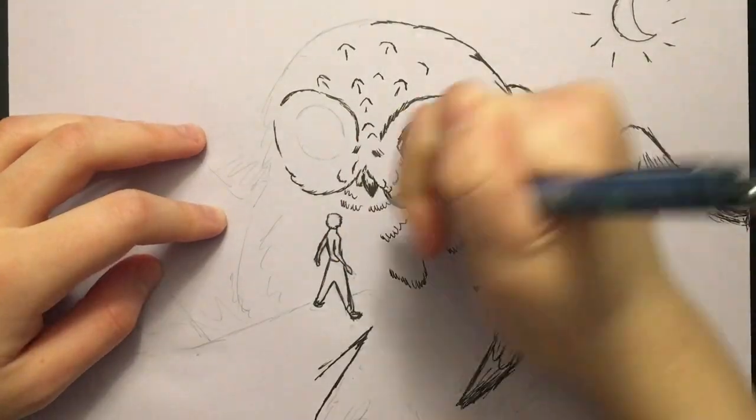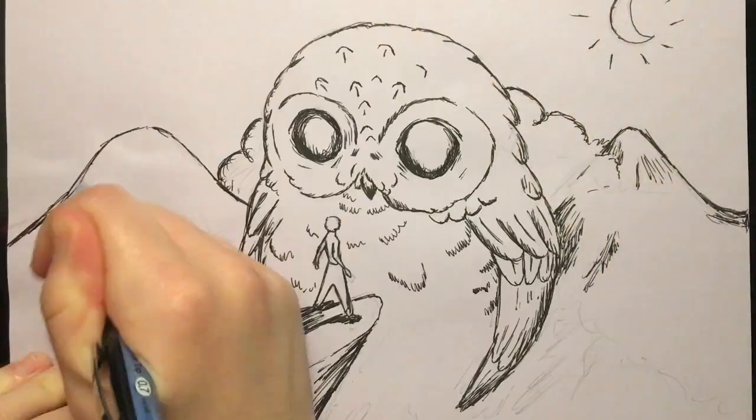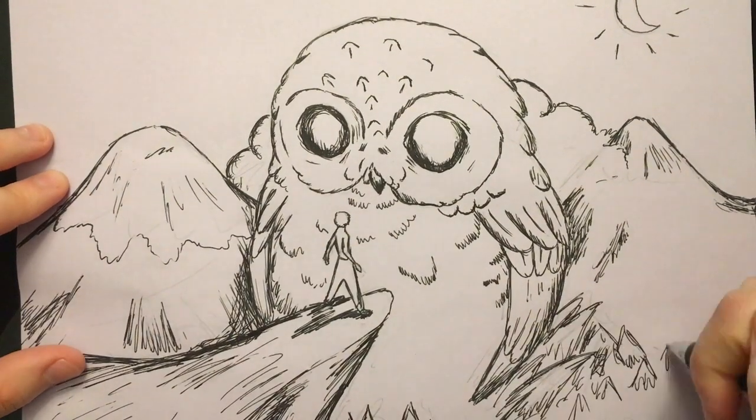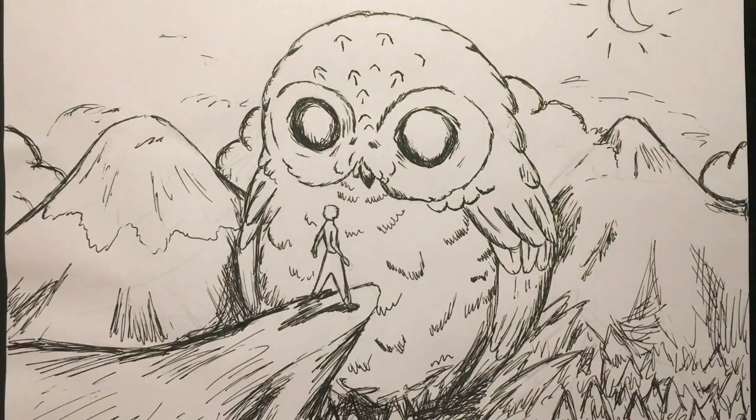To try this out for yourself at home, try taking a usually very tiny creature and making it much bigger than its surroundings.